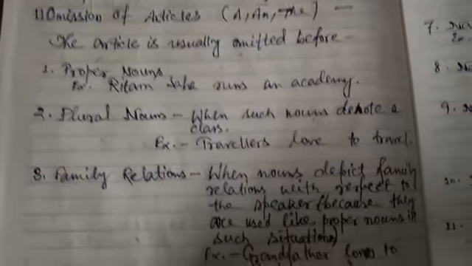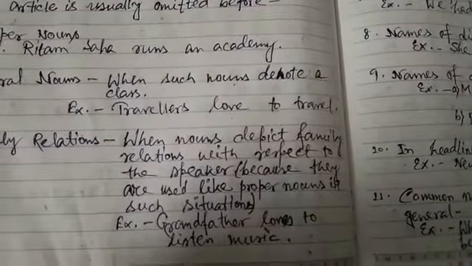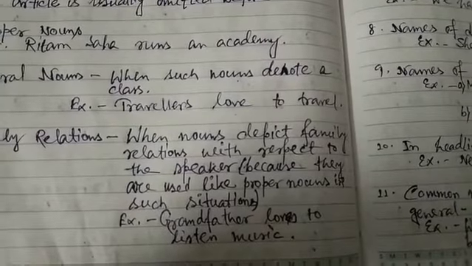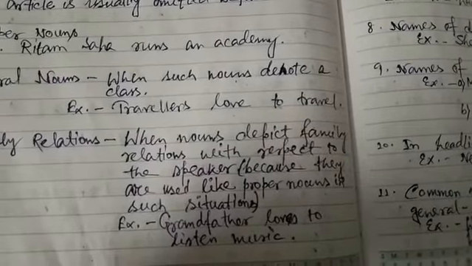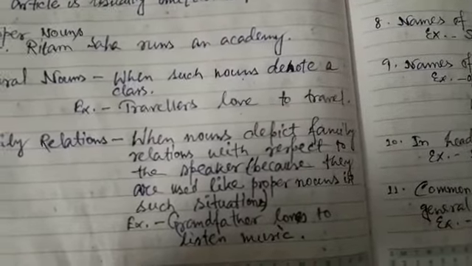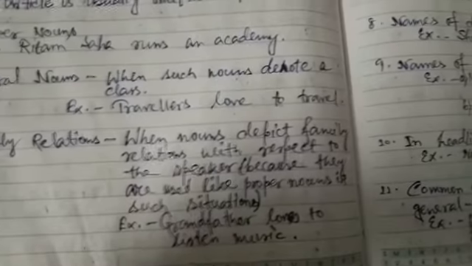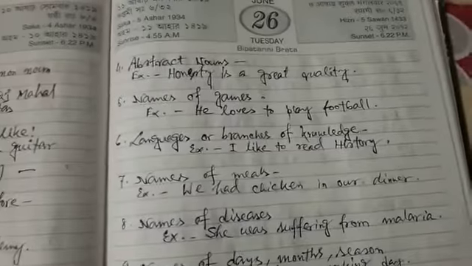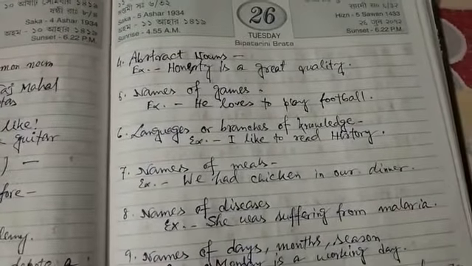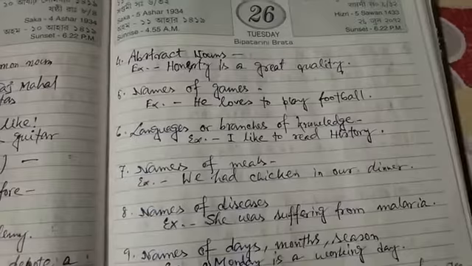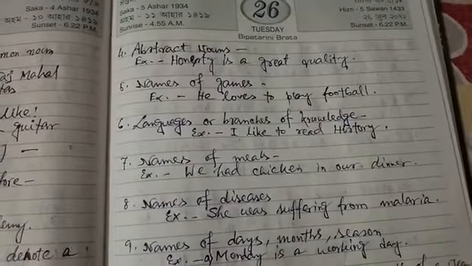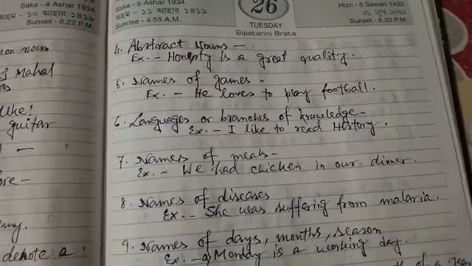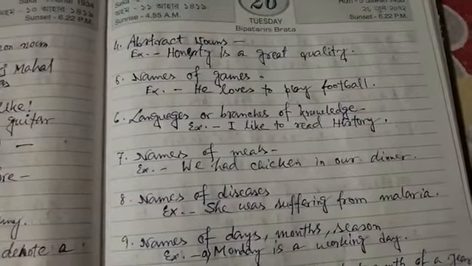Number 3, family relations, when nouns depict family relations with respect to the speaker, because they are used like proper nouns in such situations. Example: grandfather loves to listen to music. Number 4, abstract nouns. Example: honesty is a great quality. Number 5, names of games. Example: he loves to play football. Number 6, languages or branches of knowledge. Example: I like to read history.